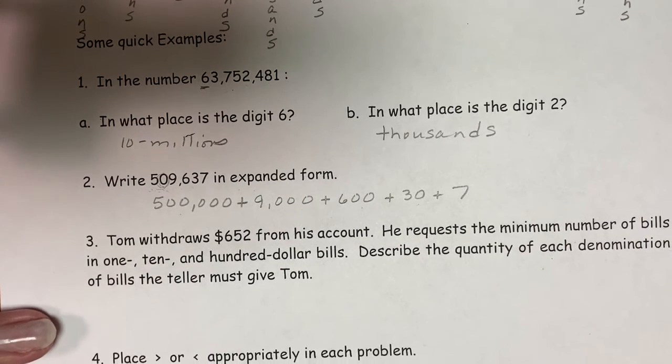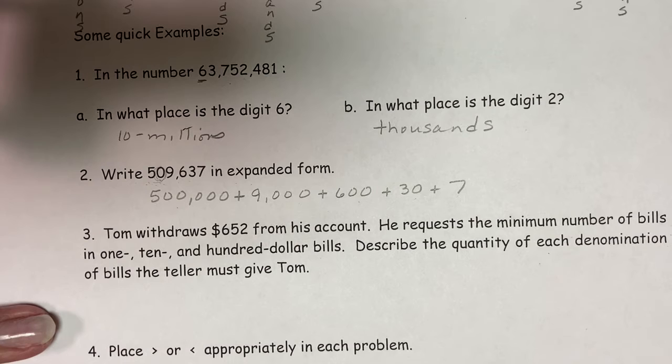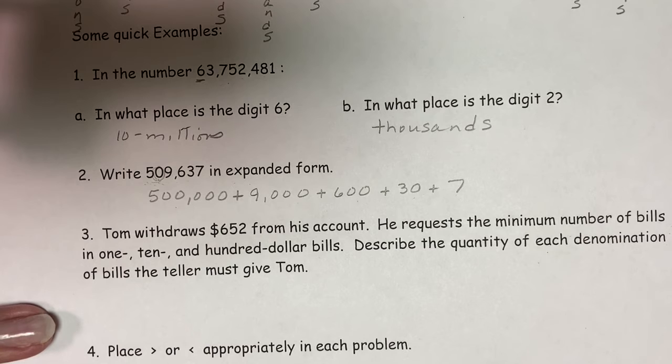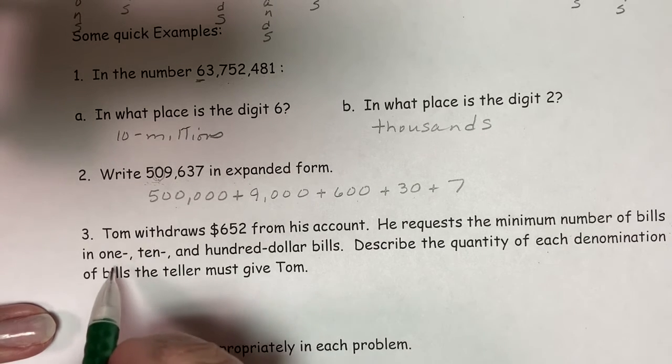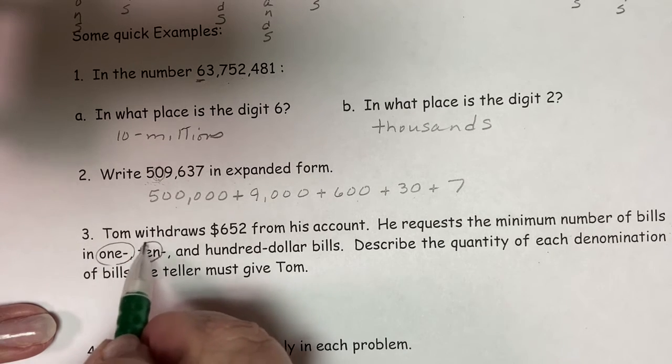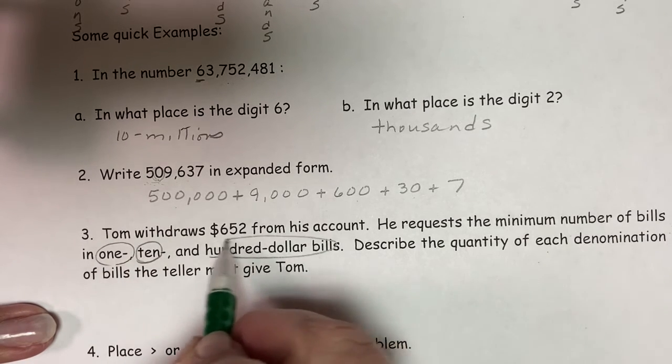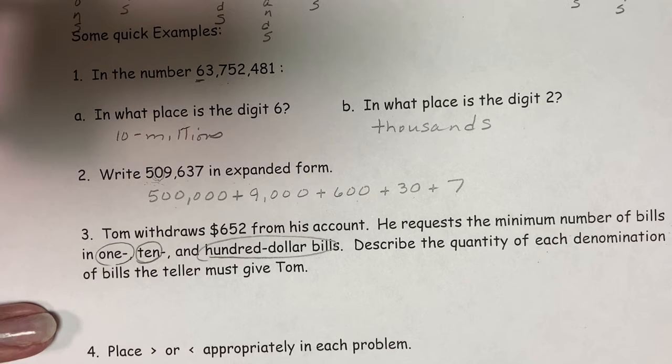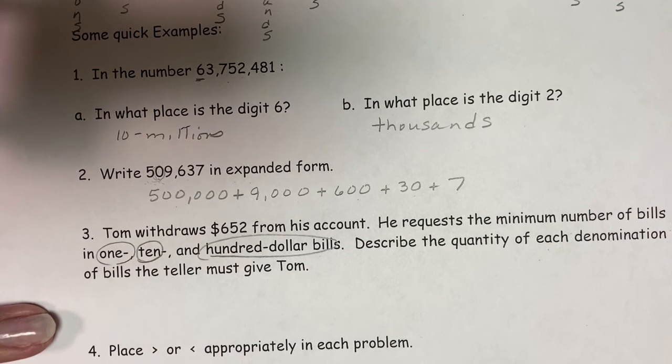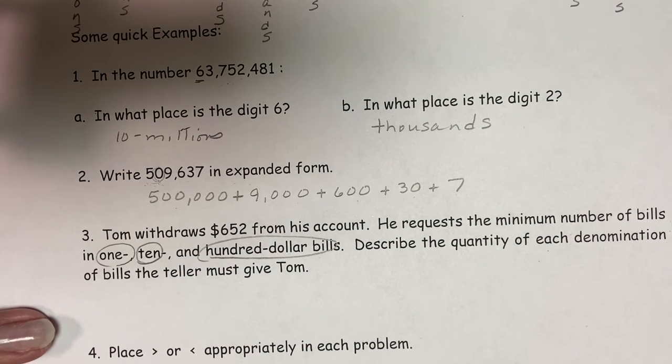All right, let's go to a small story problem here, again having to do with place value. So Tom withdraws $652 from his account. He requests the minimum number of bills in ones, tens, and $100 bills. Notice there's no 20s there. Describe the quantity of each denomination of bills that the teller must give Tom.